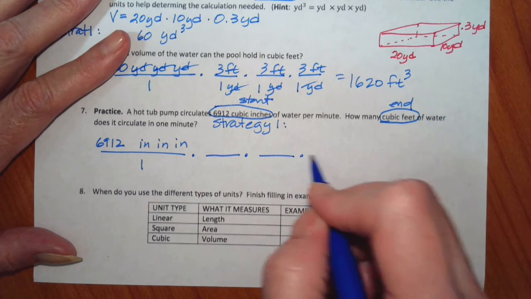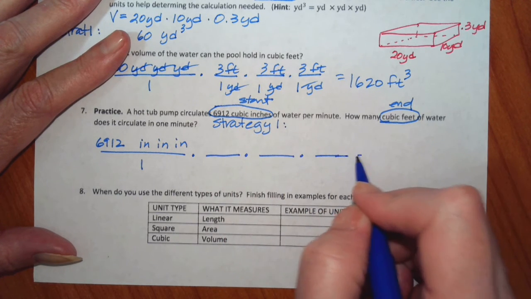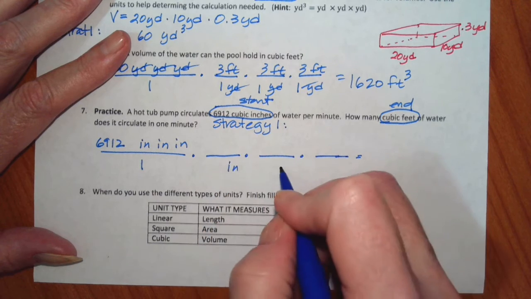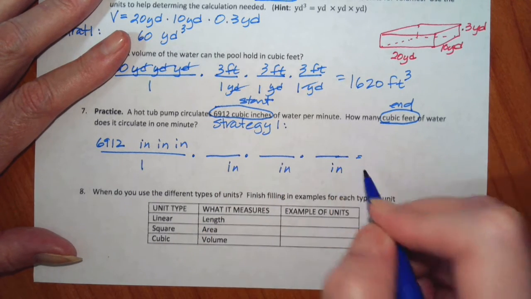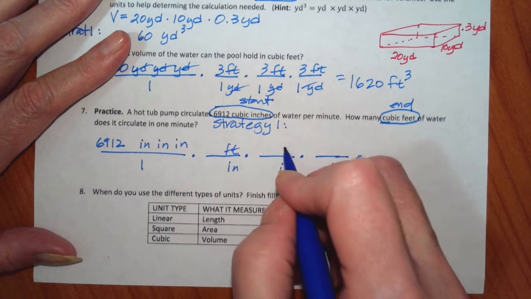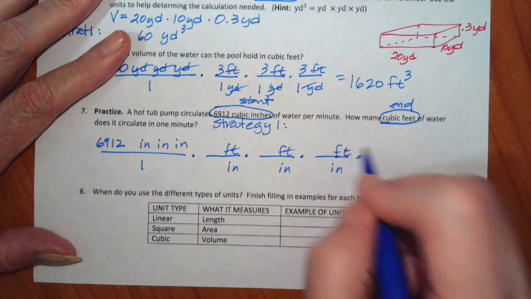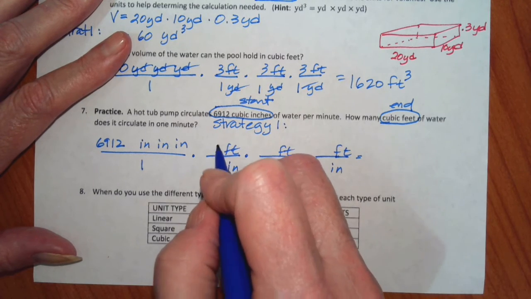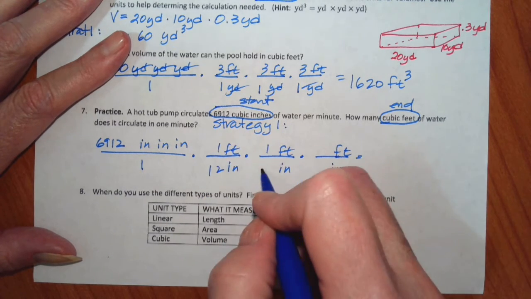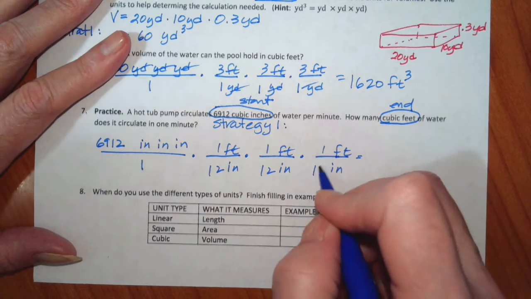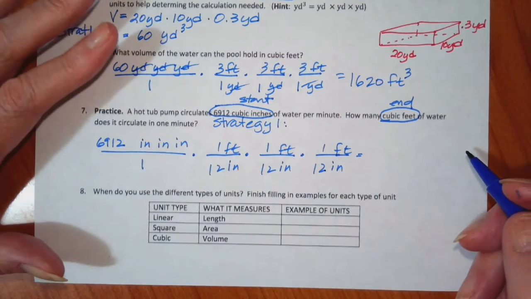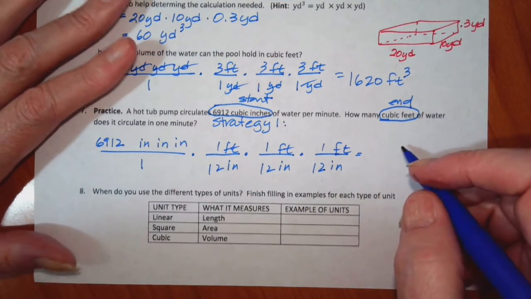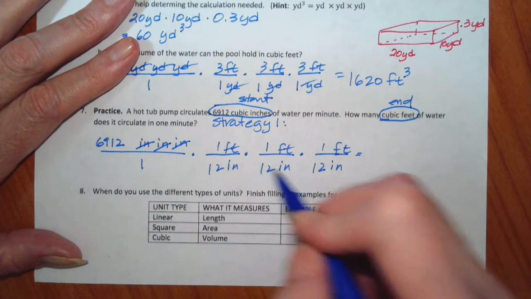Okay, I'm going to have to do something 3 times. So I need inches, inches, inches, and I want to end up in feet. There is a conversion that goes from inches to feet. So 1 foot is 12 inches, 1 foot is 12 inches, 1 foot is 12 inches. And so the inches are gone.